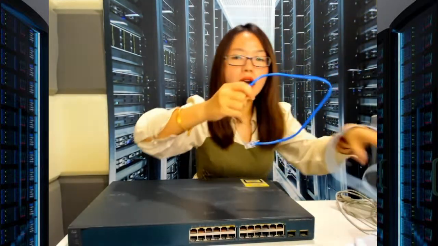Wait a moment. The uplink interface is used to connect the routers or firewall, and the downlink interface. What is connected to the downlink interface? Like PC or what else? Such as AP, access point, or camera or printer. Yeah, great. So next, let me tell you further.